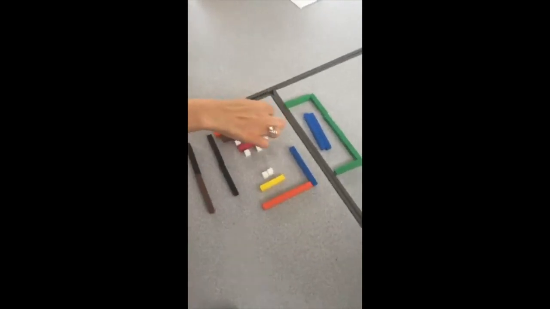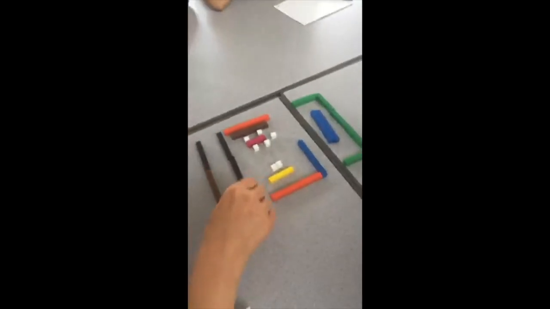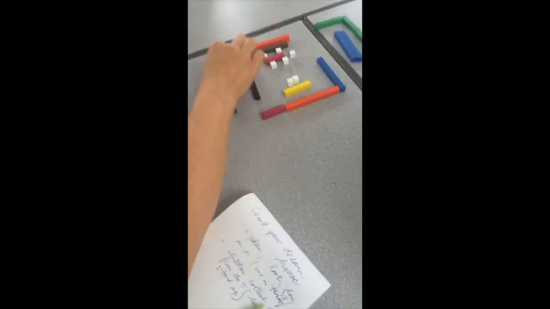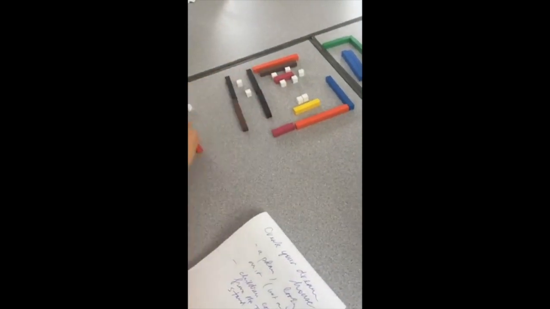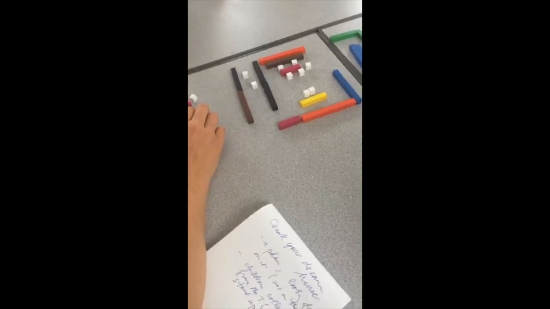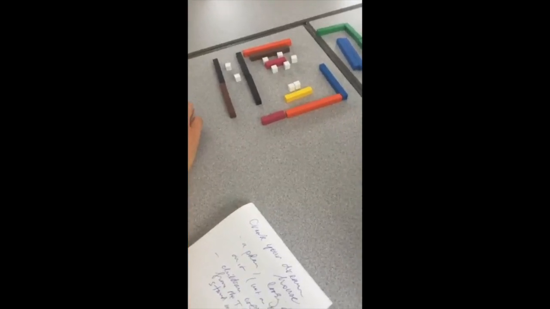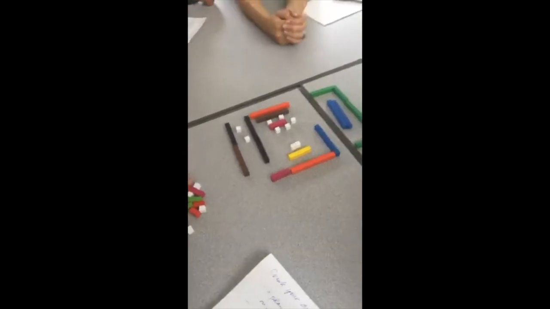Should I get not the brown one? Yeah, there is a door here. So this is the toilet. Yeah, toilet. Wash basin. What else? Let's now think of the bedroom. We need more rods.